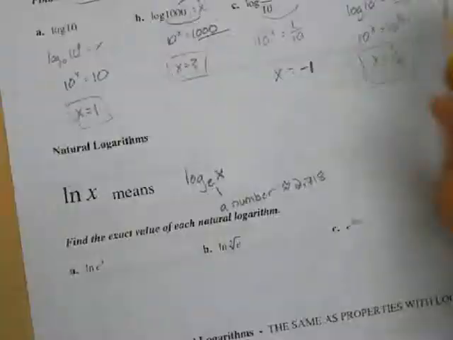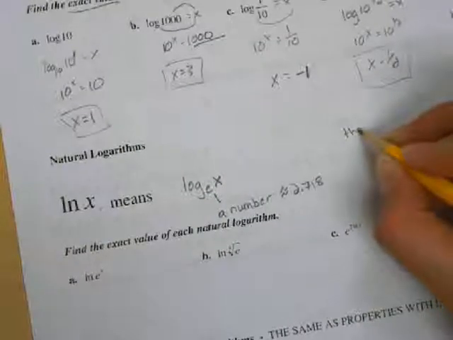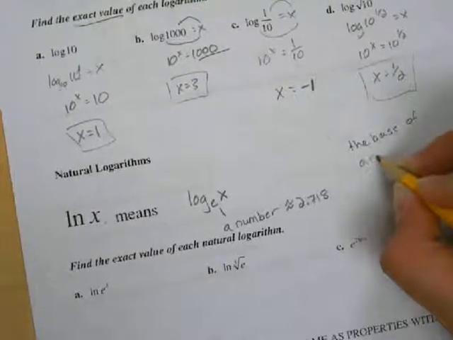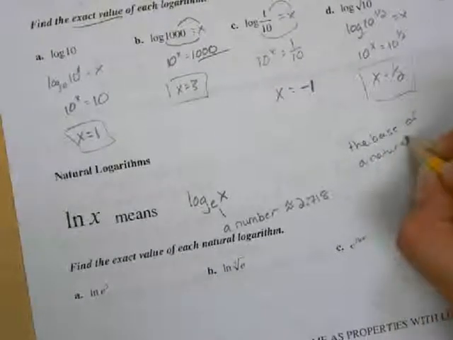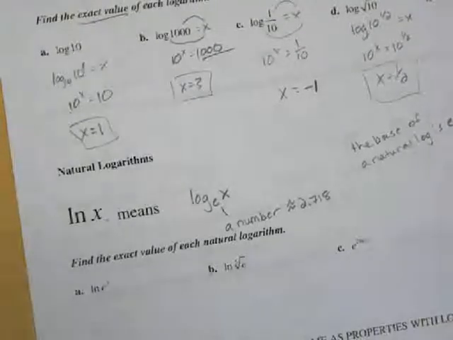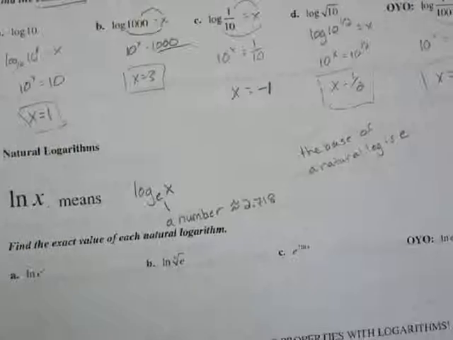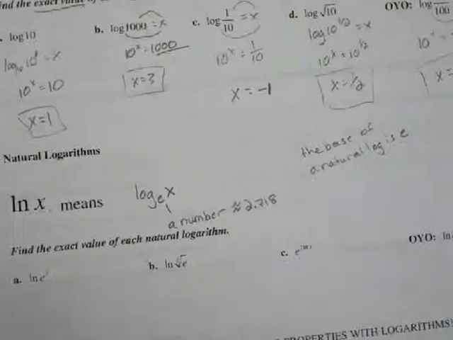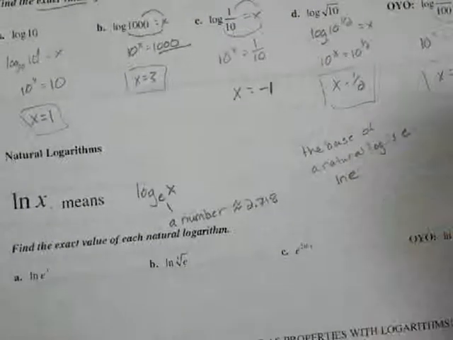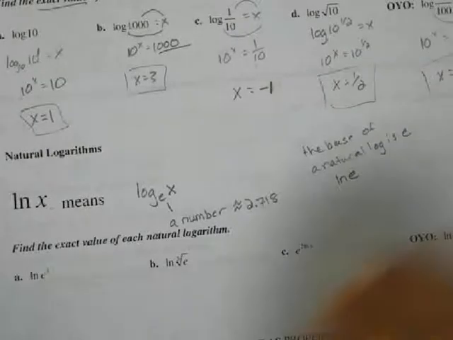So, the base of a natural log is e. So what does this mean to me? Well, think about stuff like this. The natural log of e. What's the natural log of e?